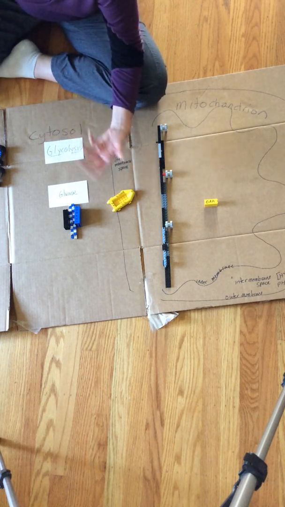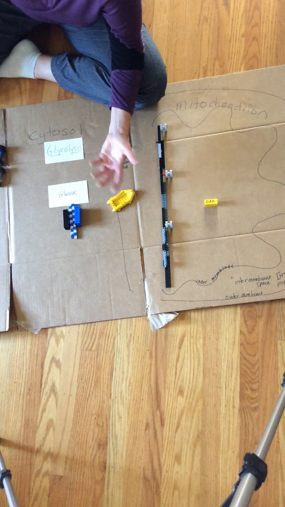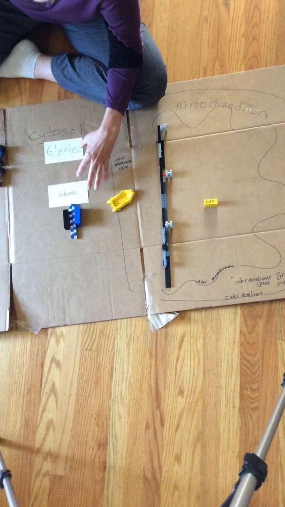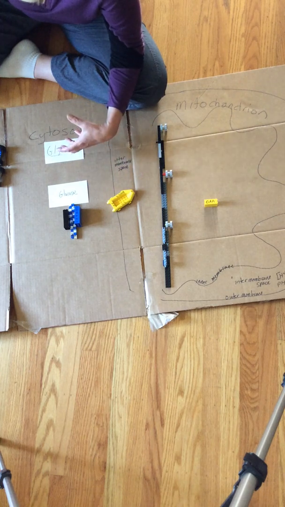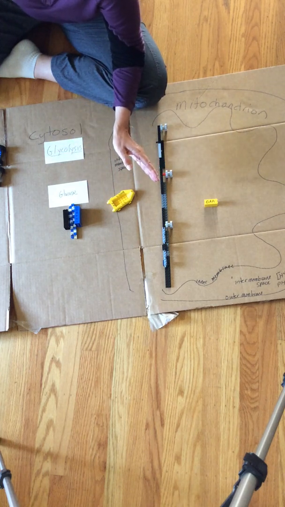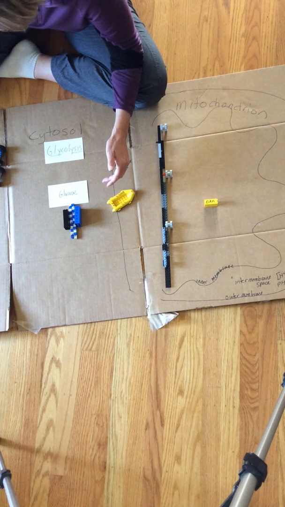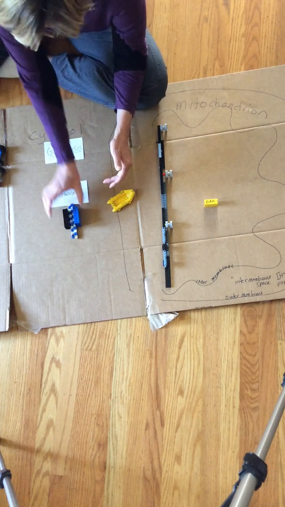But in order to really understand glycolysis, I think you have to see how it works. So what I want you to do is follow along with me. If you have your textbook open to the 10 steps of glycolysis, you can follow along. Okay, so let me show you what the players are. So we have our glucose.